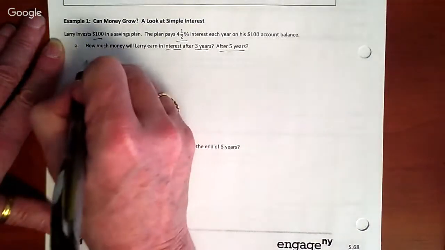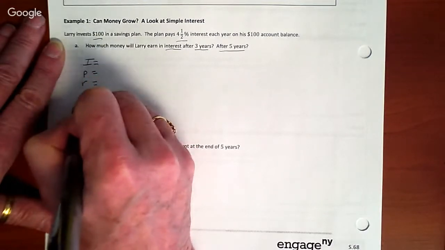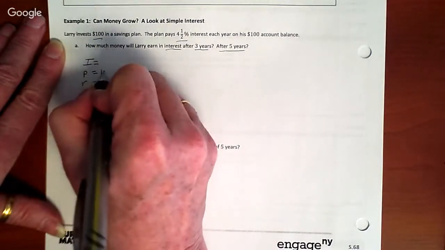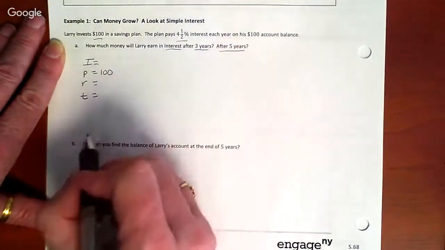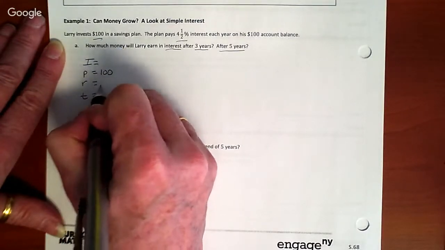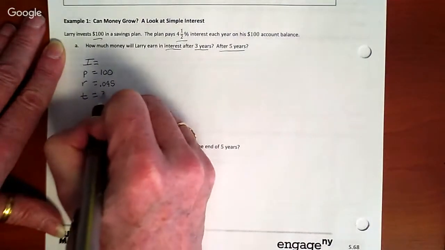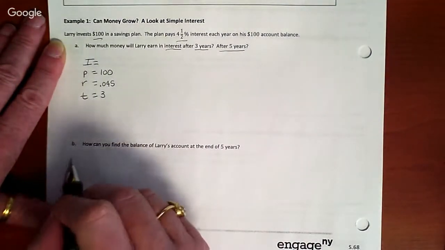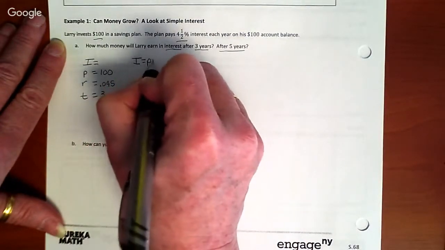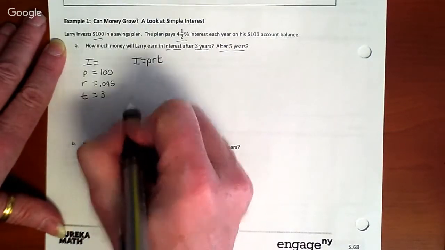Okay, here's what we do. We have I, P, R, and T. Our principal is $100. Our rate is 4.5%. So to change that to a decimal is 0.045. Our time is 3 years. Okay. And then again, it's a formula. I equals P R T. Letters next to one another mean to multiply.